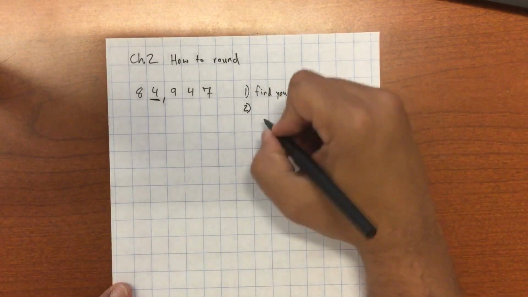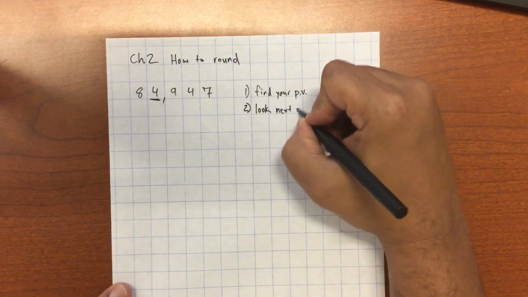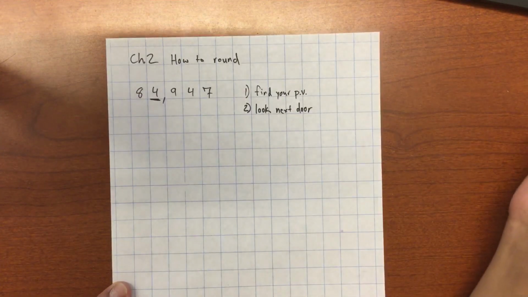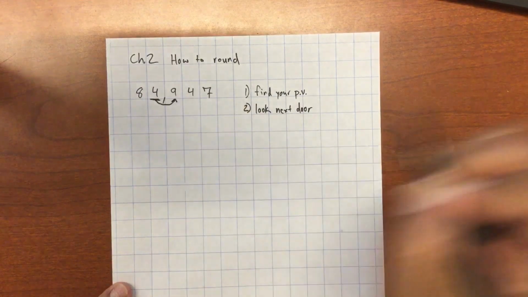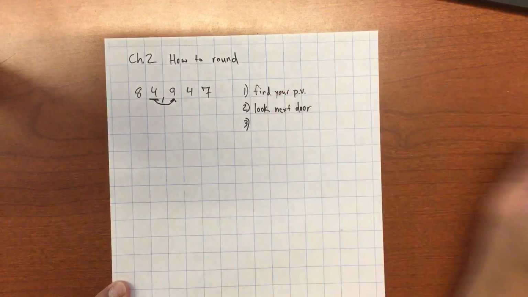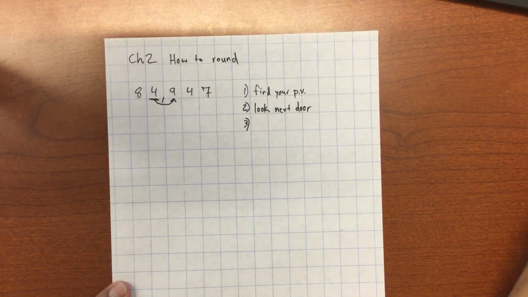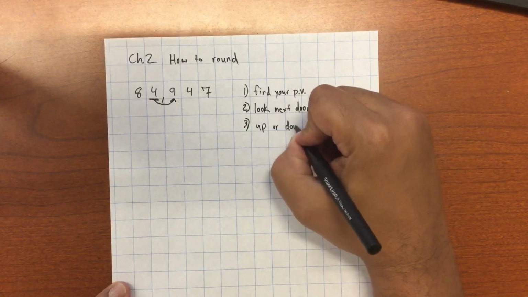The second thing is to look next door. And that's just shorthand for saying look to the small place value to the right in order to see how to round your number. Your third step when you are rounding is to decide should you go up or down.